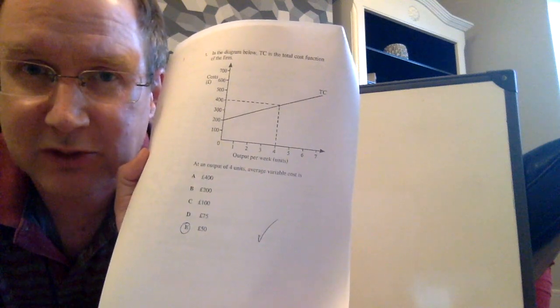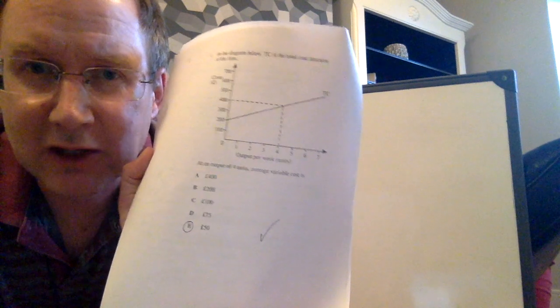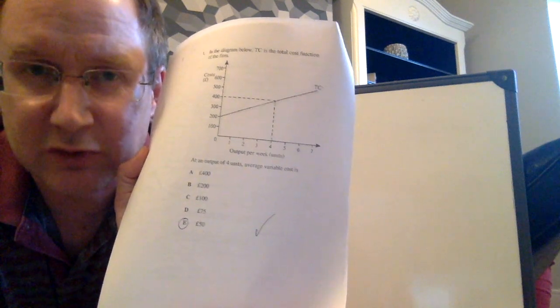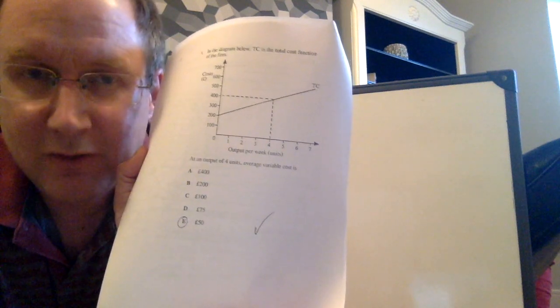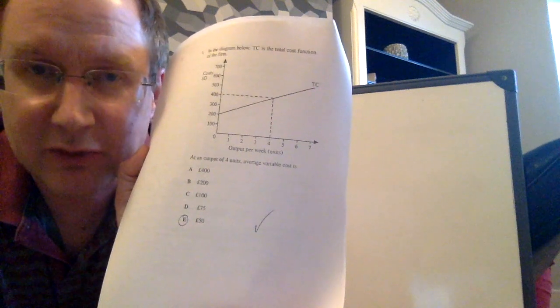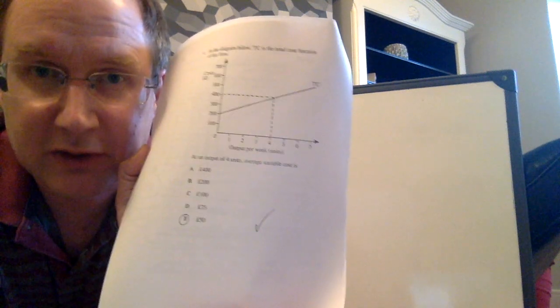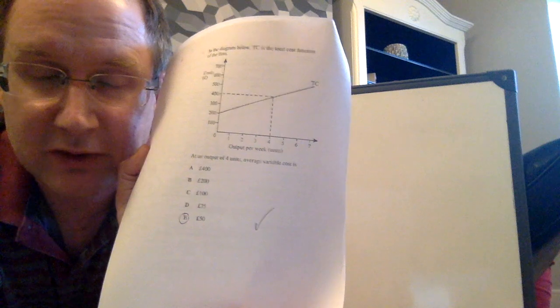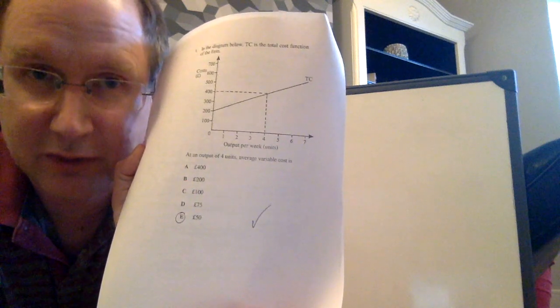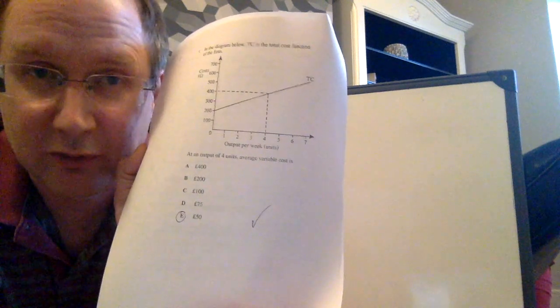The other thing that people tended to do is they said, if output's 0, there are still some costs of 200. Since costs are 400, that must mean that my fixed costs are £200 and my variable costs are £200. And then they put the answer, £200, but unfortunately that's total variable cost.